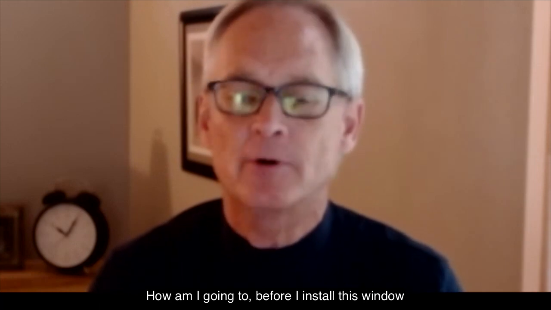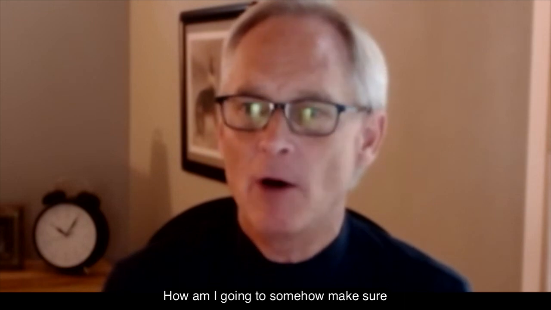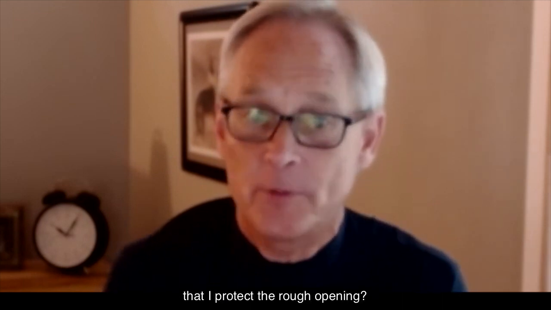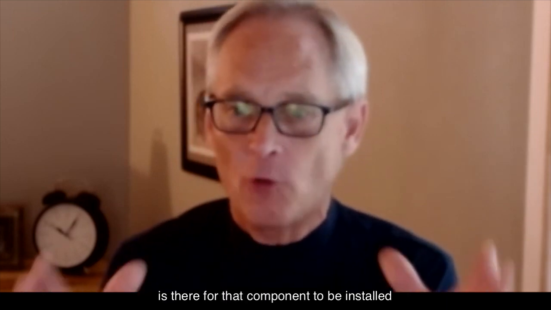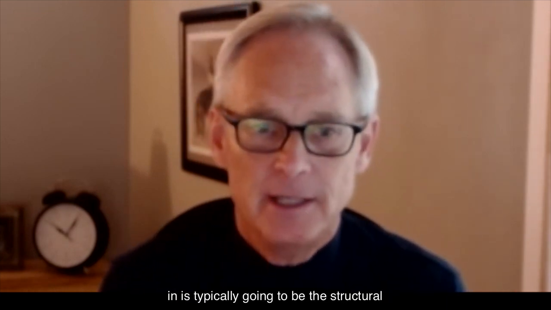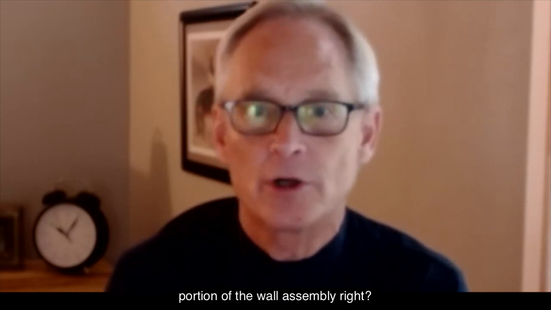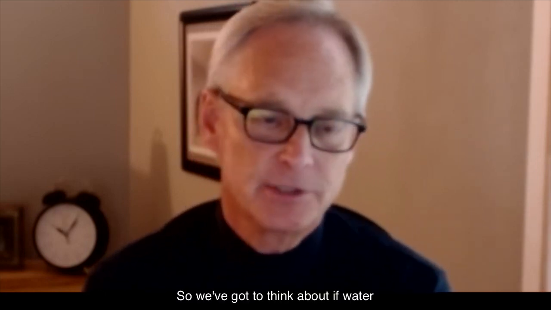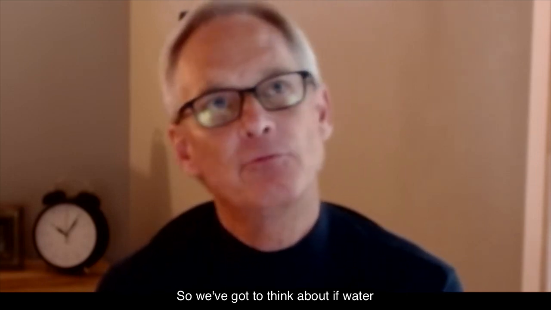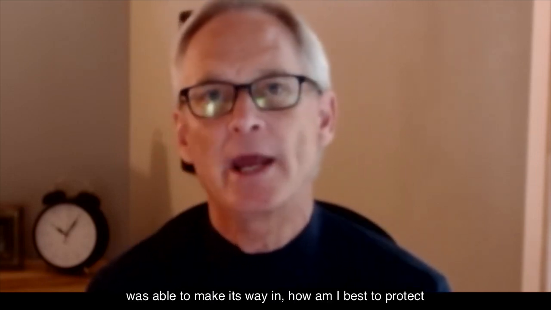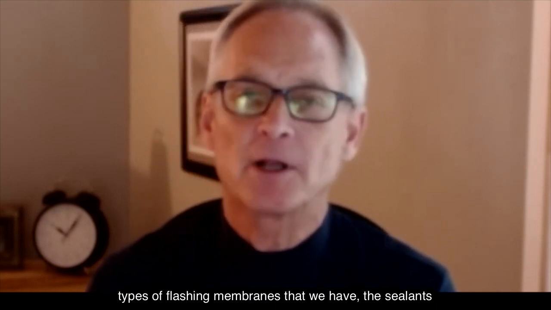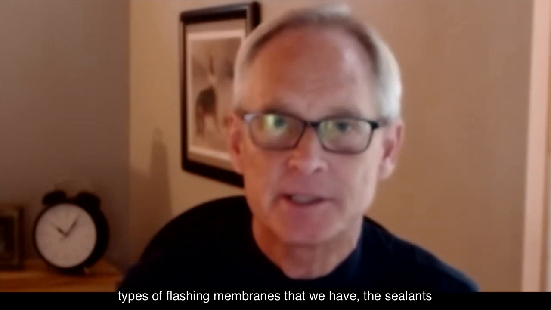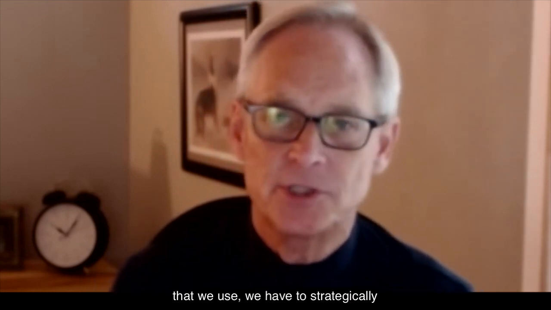How am I going to, before I install this window or door component, make sure that I protect the rough opening? The rough opening that is there for that component to be installed in is typically going to be the structural portion of the wall assembly, right? So we've got to think about, if water was able to make its way in, how am I best to protect it? In many ways today, with the different types of flashing membranes that we have and the sealants that we use, we have to strategically think about that.